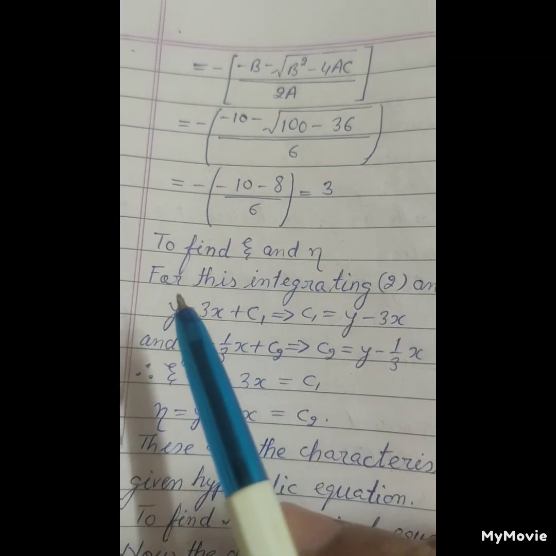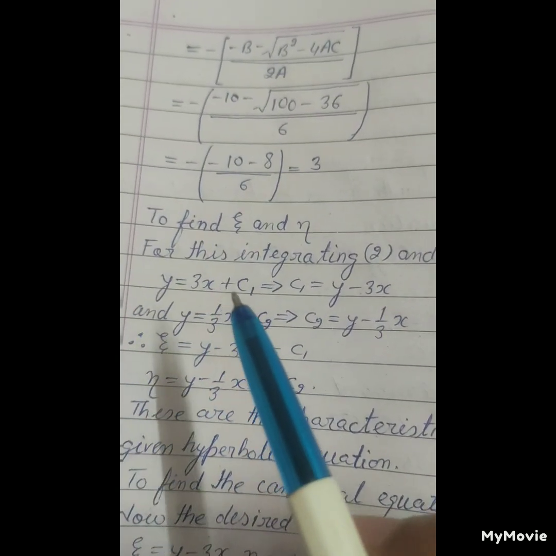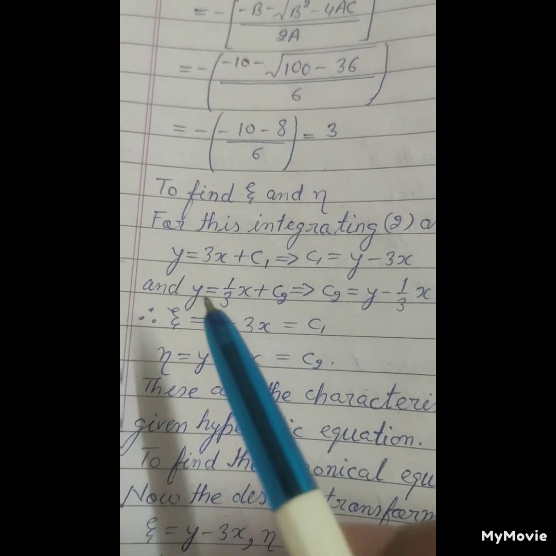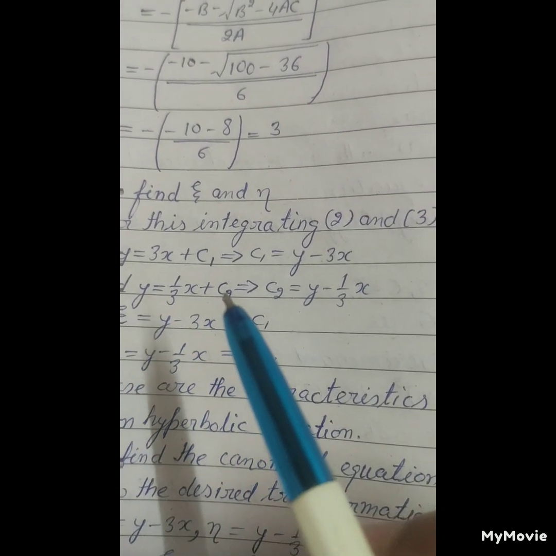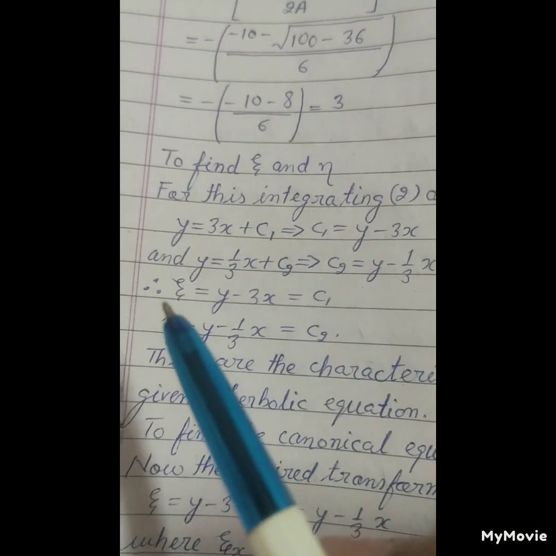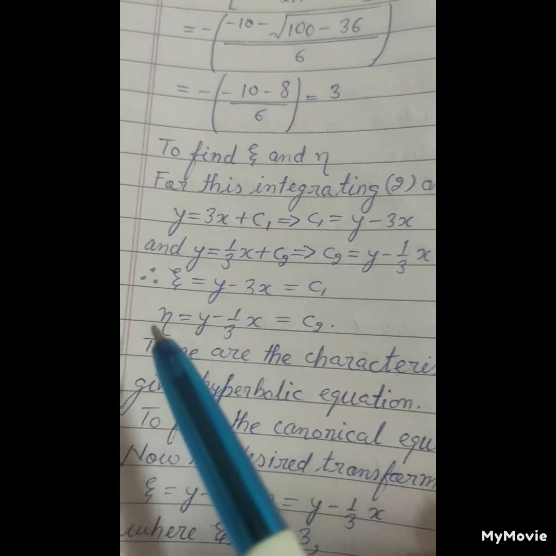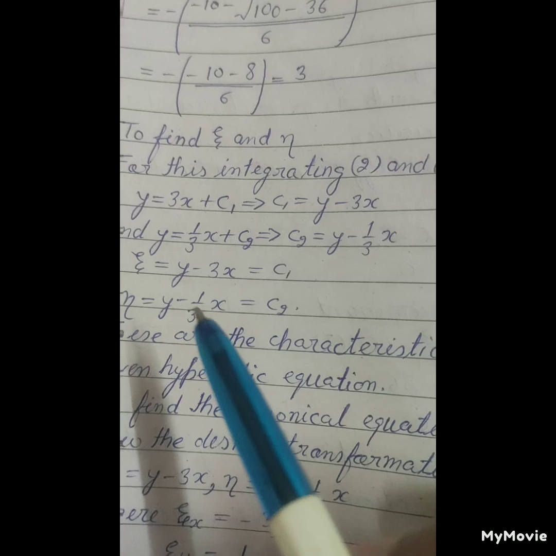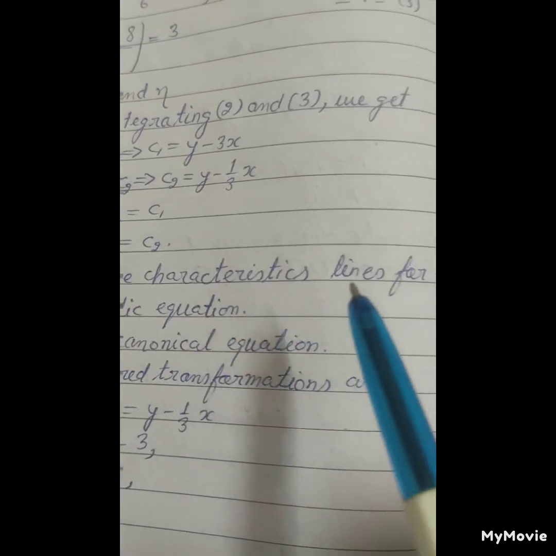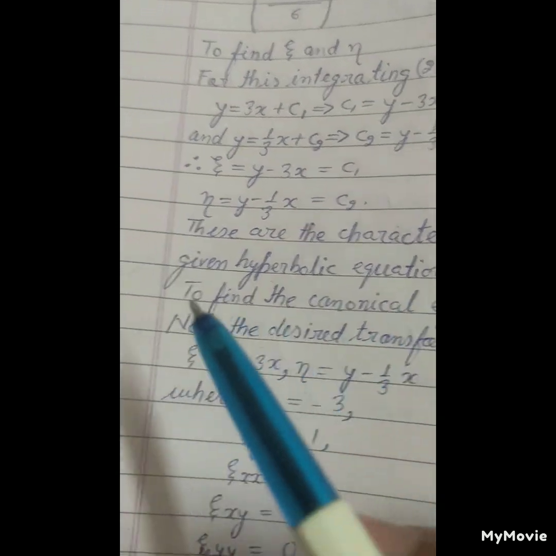To find η and ν, integrating equations 2 and 3, we get y = 3x + c1, which implies c1 = y − 3x, and y = (1/3)x + c2, which implies c2 = y − (1/3)x. So η = y − 3x = c1 and ν = y − (1/3)x = c2. These are the characteristic lines for the given hyperbolic equation.